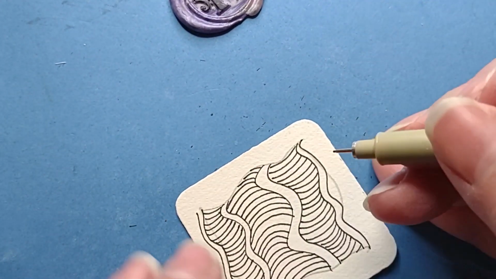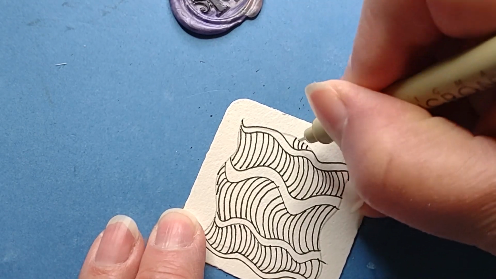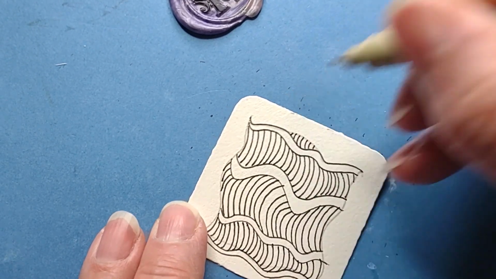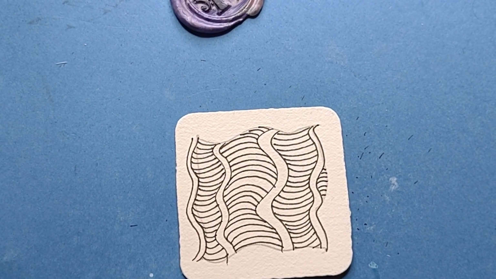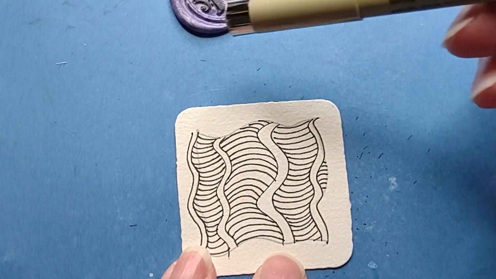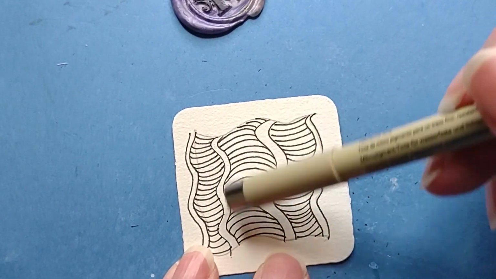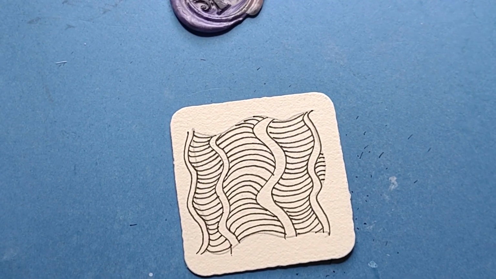Oh, see, I'm going to do just this little bit here as if it's continuing out to that little string line, just because I feel the need to do that. So there we go, essentially. So alternating the way the curve lines are going, and you could also play with the degree of the curve. That could be fun.